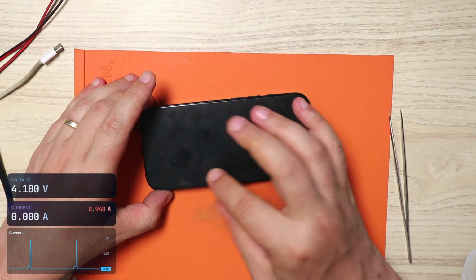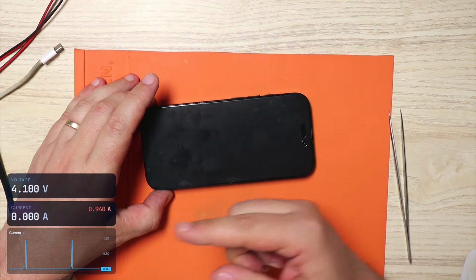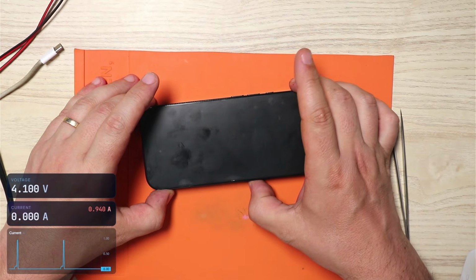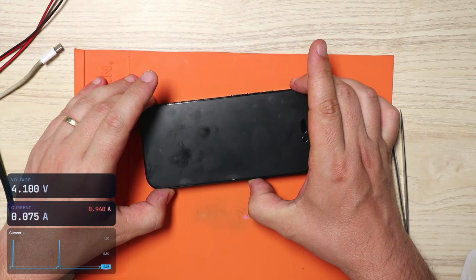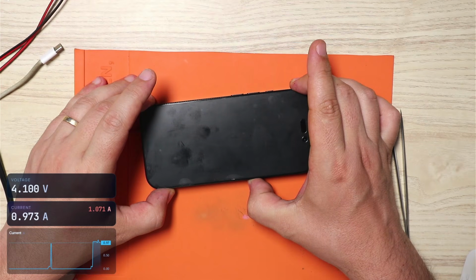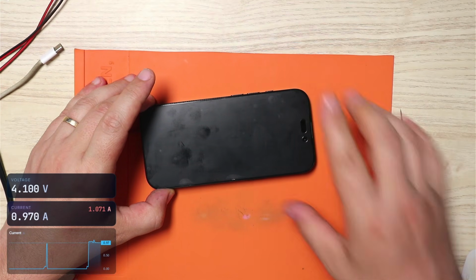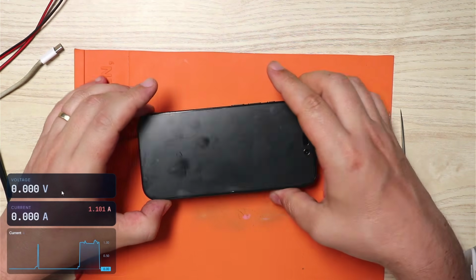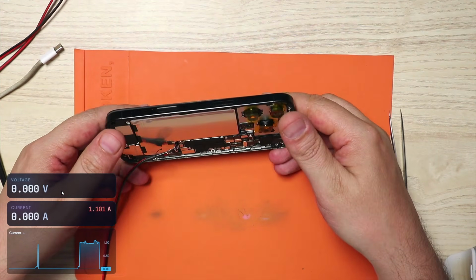If we would have the main shorted or the boost shorted, we should see some consumption now, not only while we press the power button. So if I try to start it, it jumps straight to 1 amp, yeah, and it stays there. I'm gonna turn off the supply. I don't wanna struggle it too much.